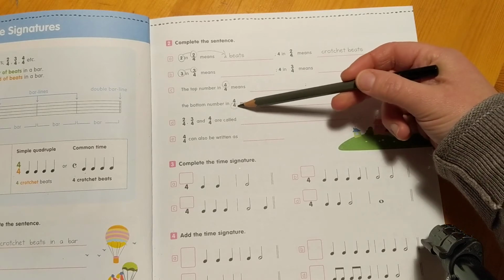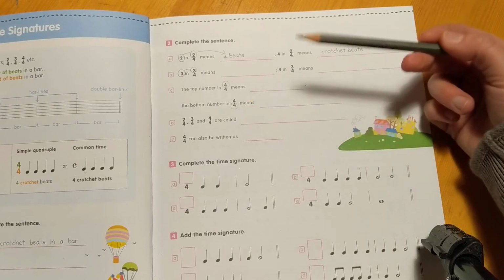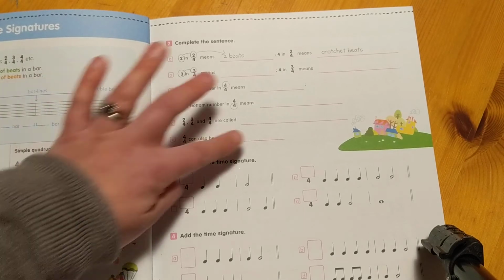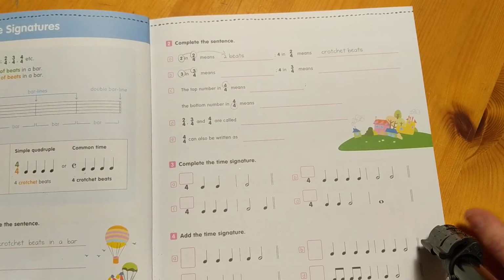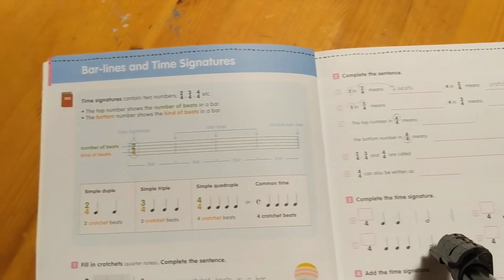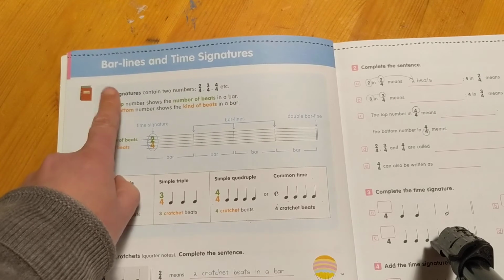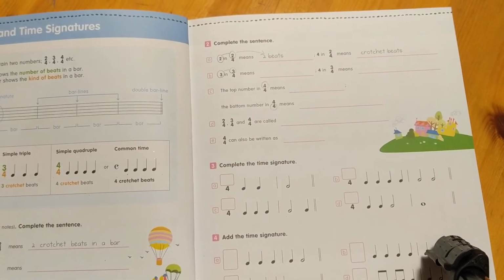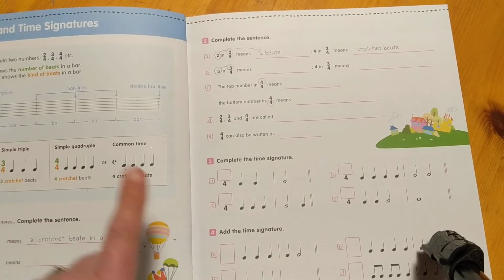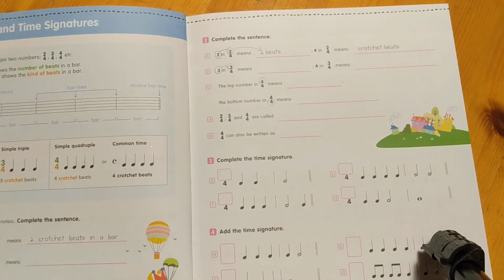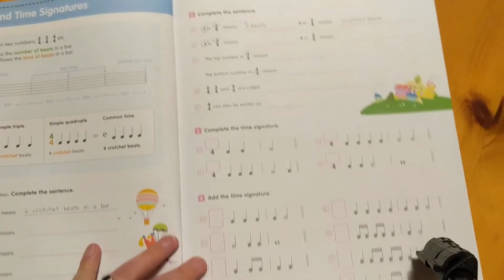Okay, so again it's saying the bottom number because it couldn't say the 4, but it's just asking the same question really. 2-4, 3-4 and 4-4 are called, people often can't work this out, I'm just going to move my camera and do a little point to that, give you a clue. And then 4-4 can also be written as, and again there was something over here which told you that, so have a look back if you're stuck.